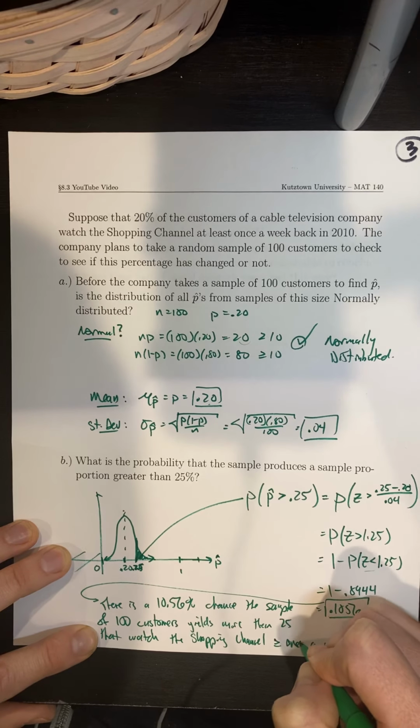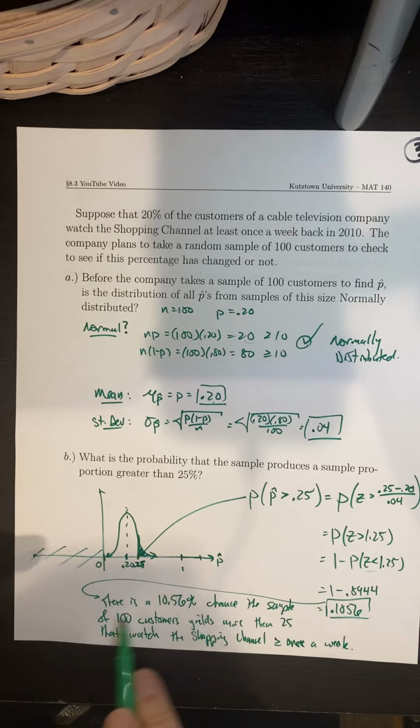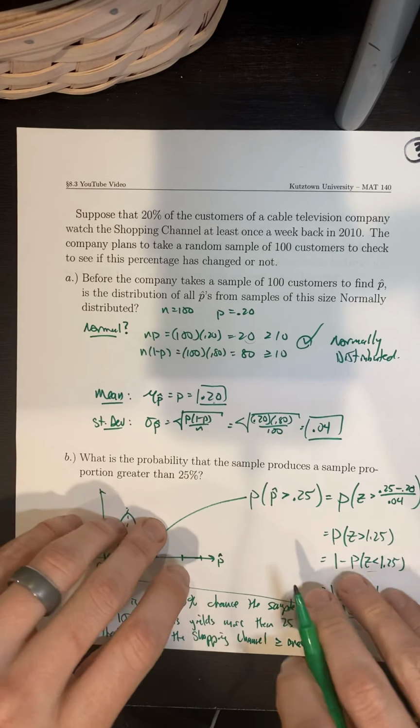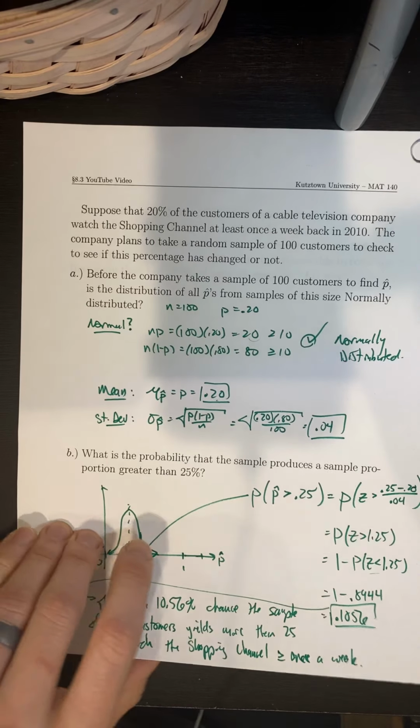So why did I say more than 25? Well, 25% of 100 is 25. So 25 of the customers or more watch the shopping channel at least once a week. So there's a 10.56% chance that'll happen.